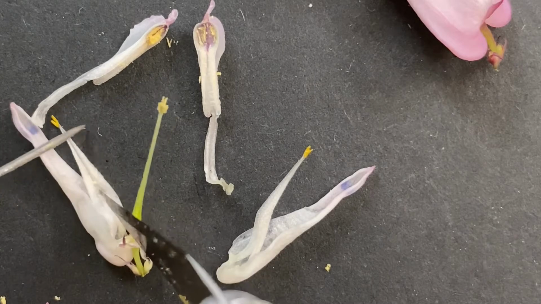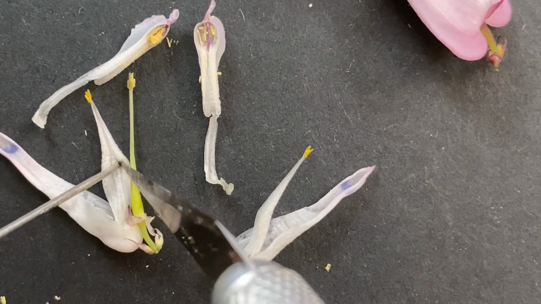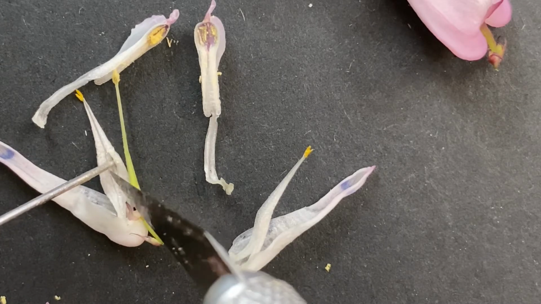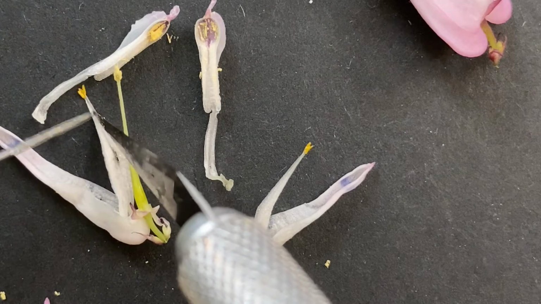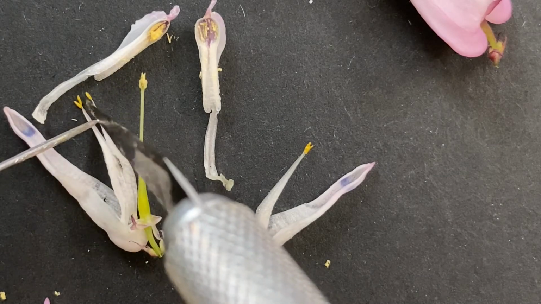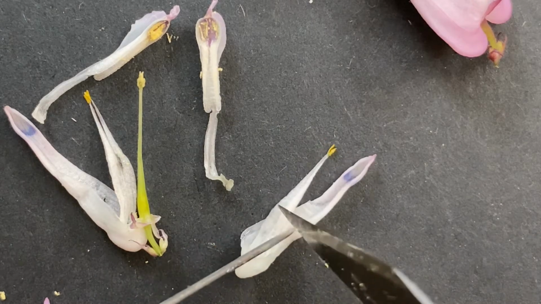You can see the stamens are a little easier to distinguish now. You see how you can see the sections of them here? And then the anthers usually separate out a little more. So you can see all 3 on that side, and then there are 3 over here on this side.